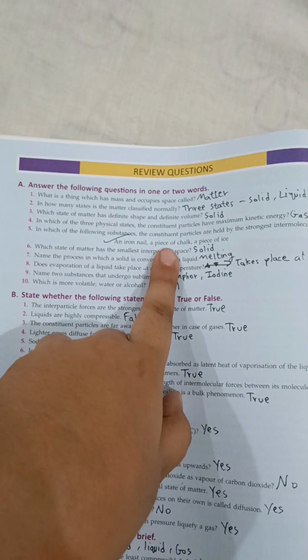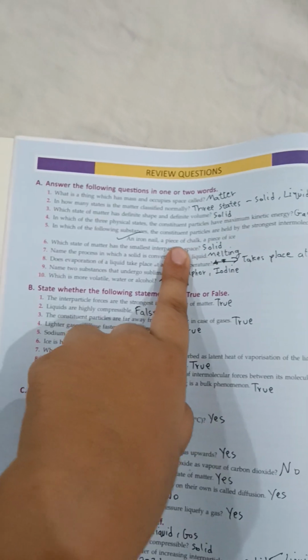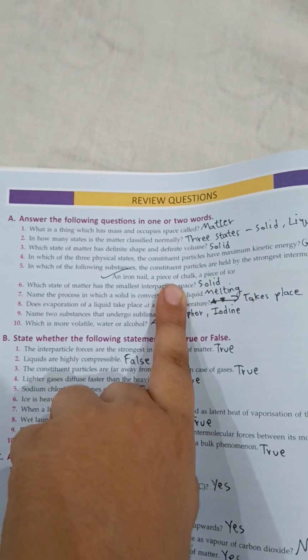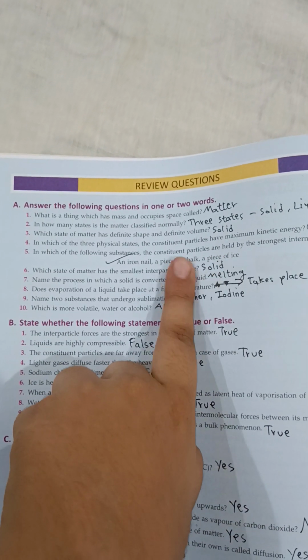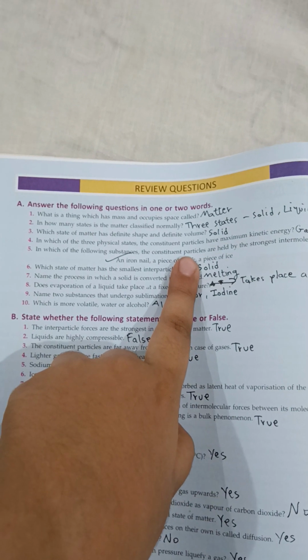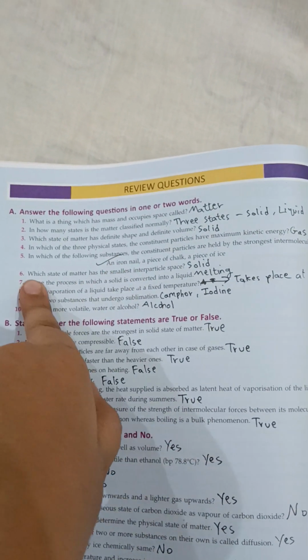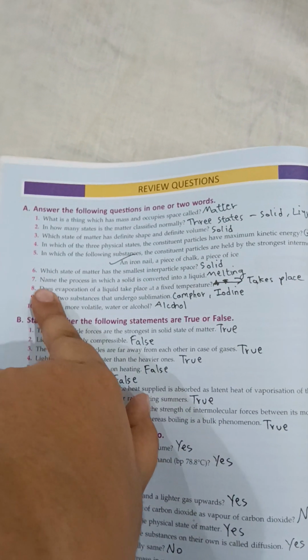An iron nail, a piece of chalk, a piece of ice. If we smash a piece of chalk, it's going to break very fast and become powder. A piece of ice will melt. Only the iron nail remains, so this is the answer.